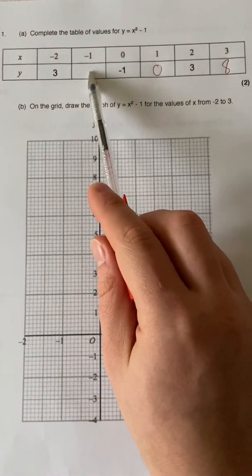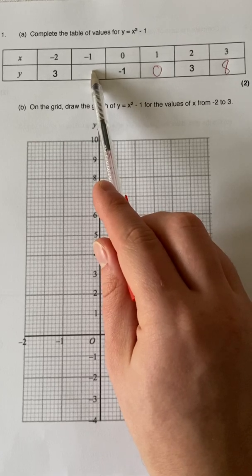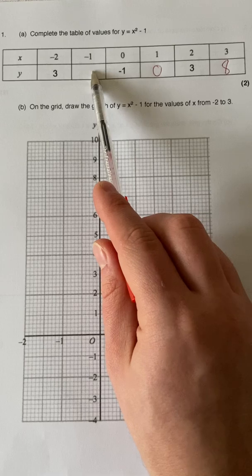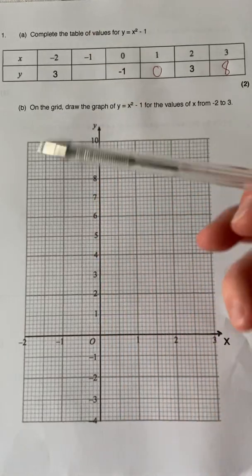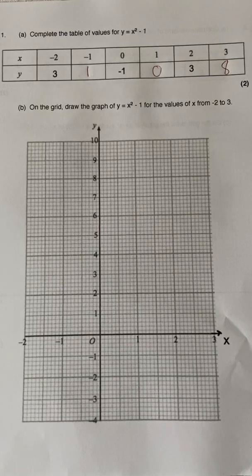Minus 1 squared means minus 1 times minus 1. Now 1 times 1 is 1, and a minus times a minus is always a positive. So minus 1 times minus 1 is 1. Okay, now that's the table.